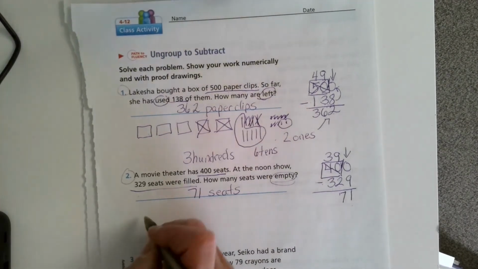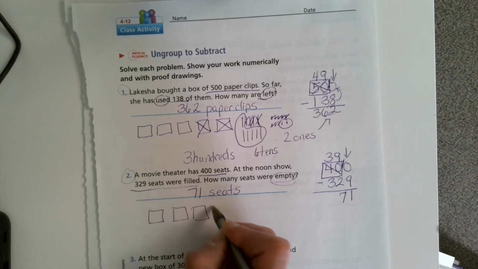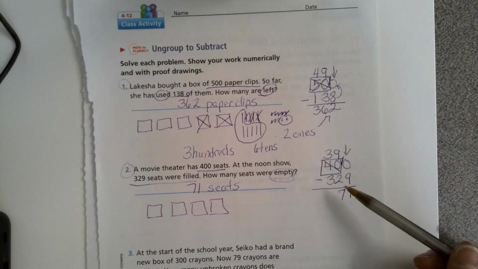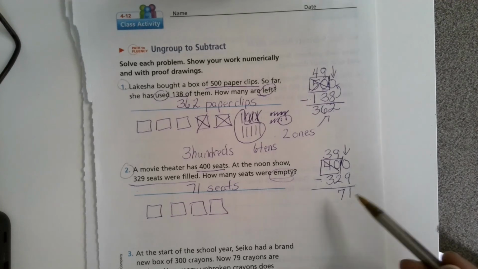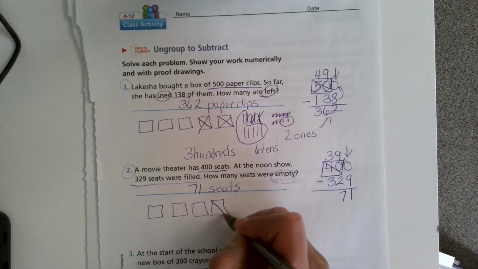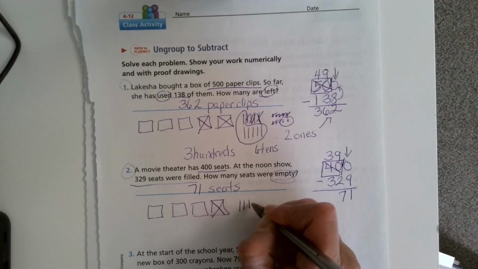So I'm going to draw my 400s. 1, 2, 3, 4. I notice I have to take 300s away and 29. 2 10s and 9 1s. I can't do that because I don't have any 10s or 1s. So my first job for this is going to be ungroup my hundreds to make some 10s. So I'm going to get rid of one of my hundreds. I know that would give me 10 10s.